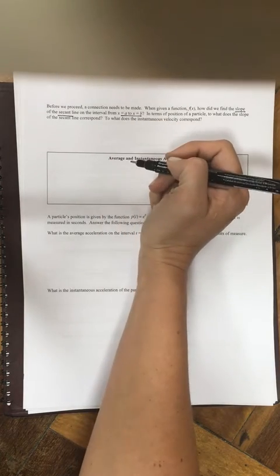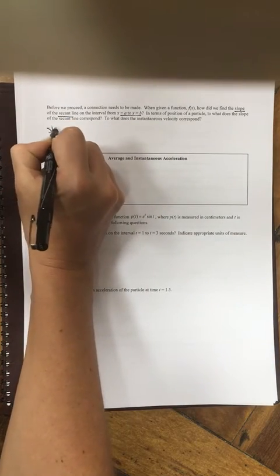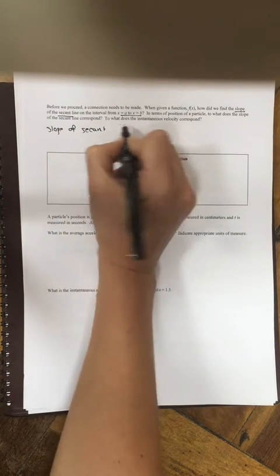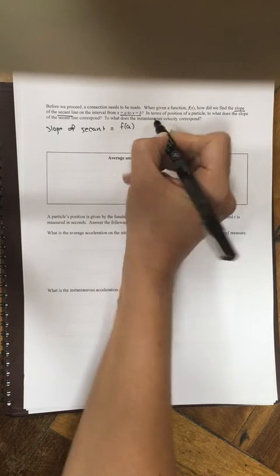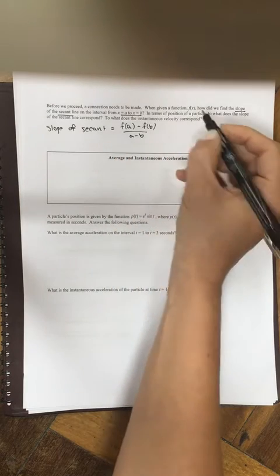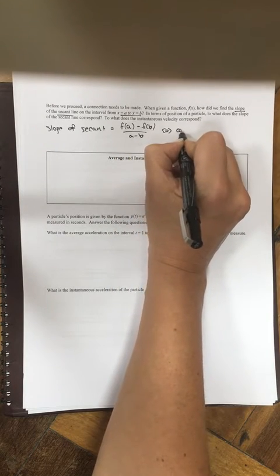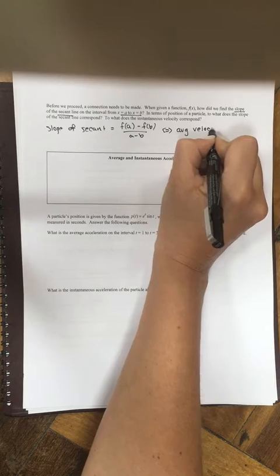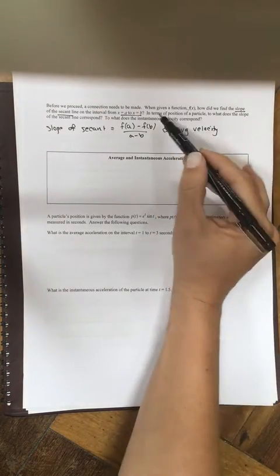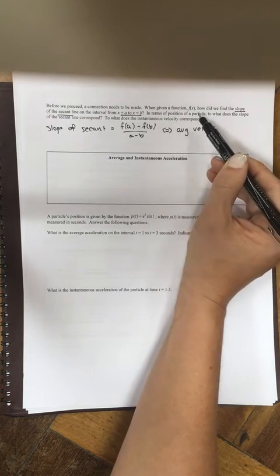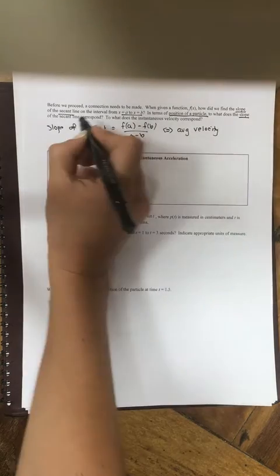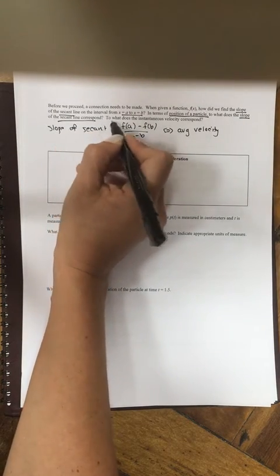We've done this a lot, right? So we found that the slope of the secant is equal to, just using what they gave us, f of a minus f of b over a minus b. This gives us the average velocity. Then, in terms of position of a particle, what does the slope of the secant line correspond to?